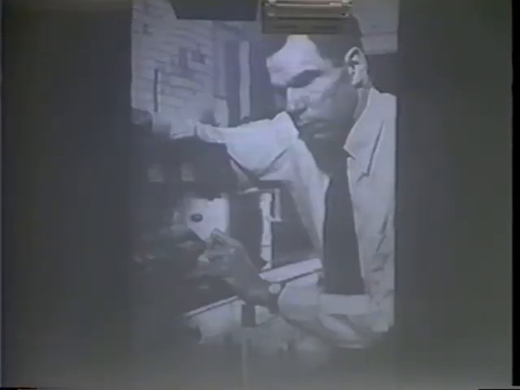And here's a picture of me taken at that time. And I like to show it to indicate how little I've changed in the last 55 years. And here's a picture of Kennedy.